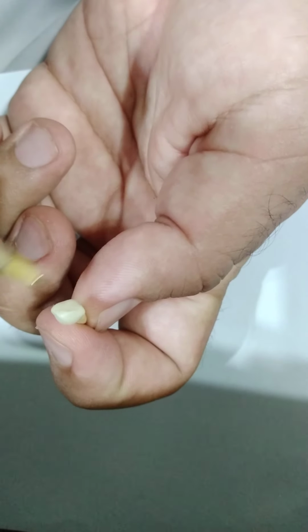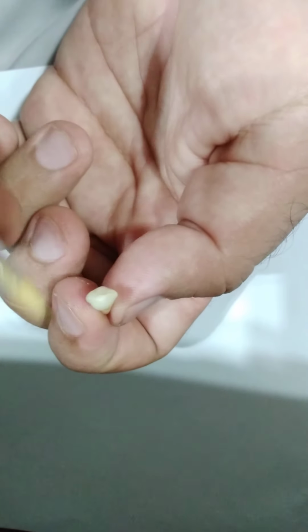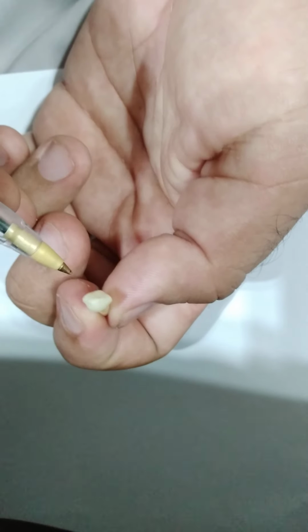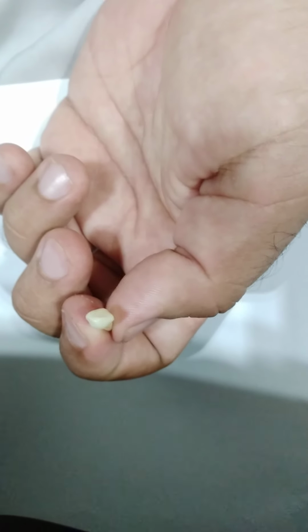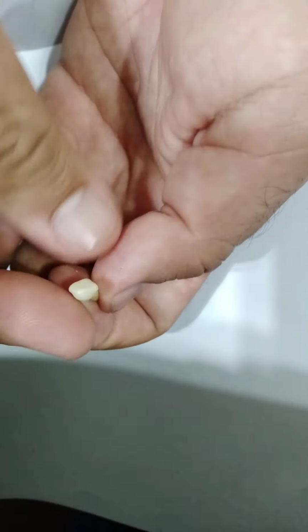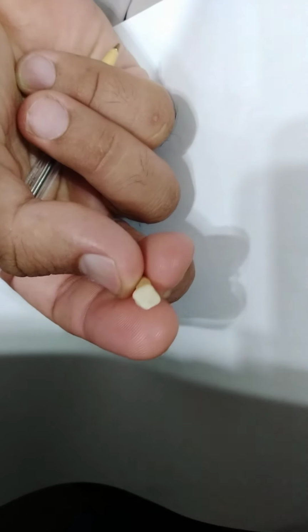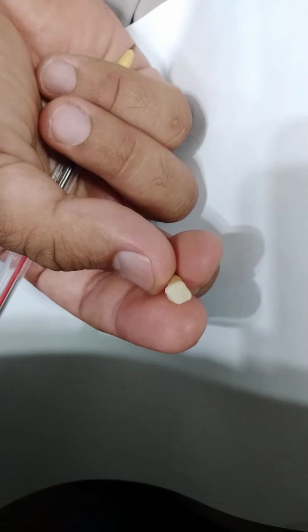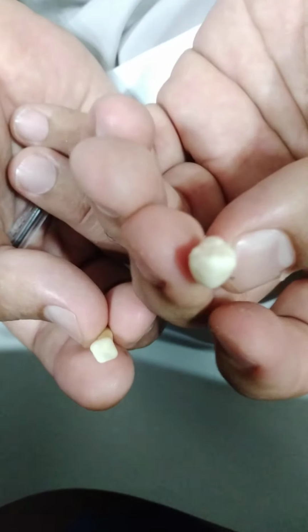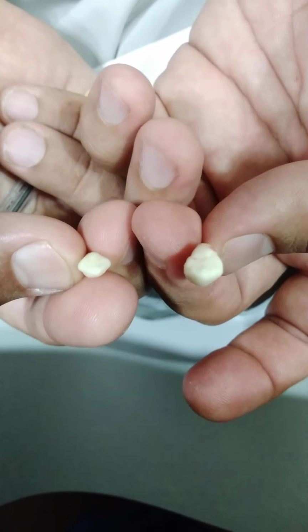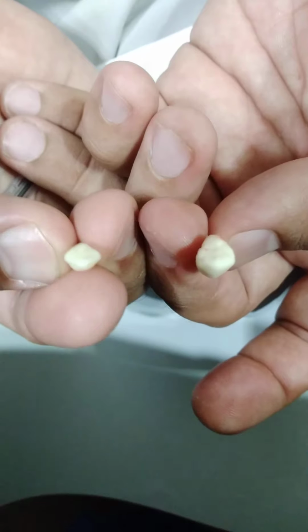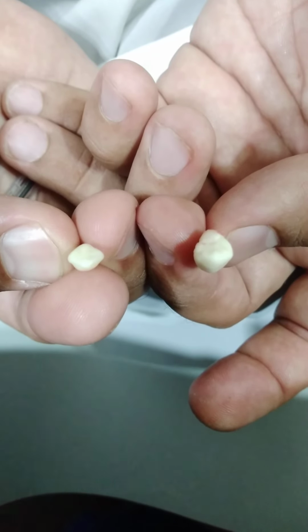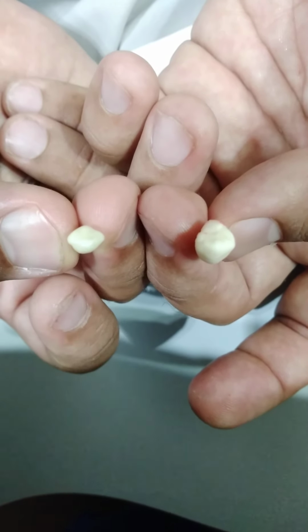It exhibits more rounding than the permanent canine incisal aspect. This is permanent canine incisal aspect. You can see that this deciduous canine incisal aspect is more rounded.